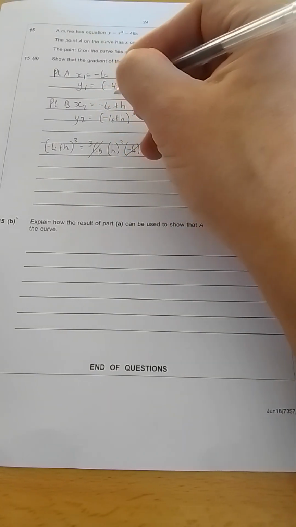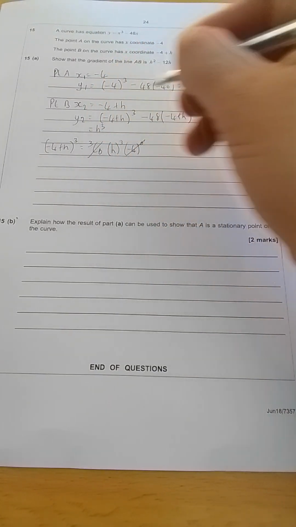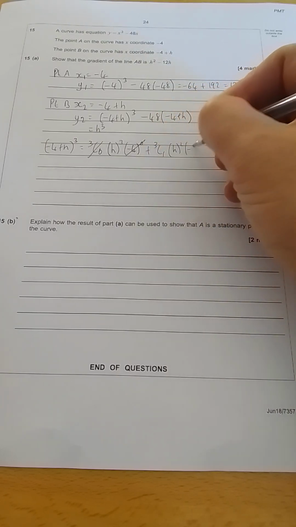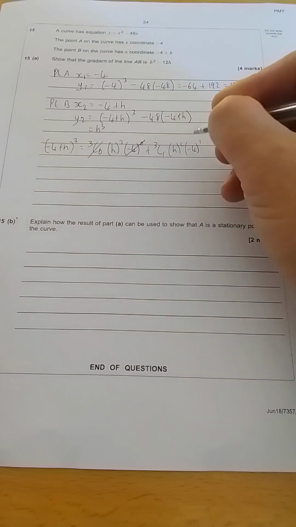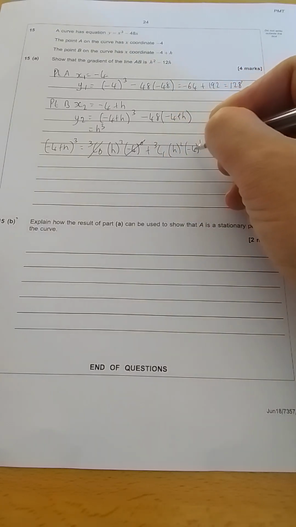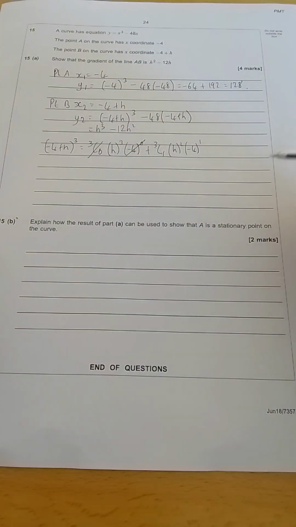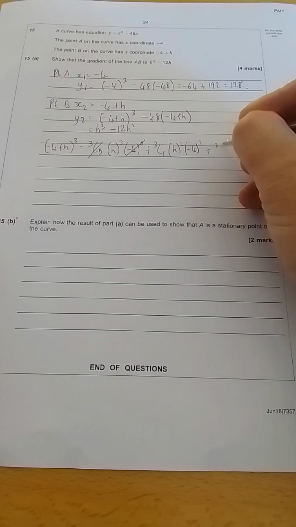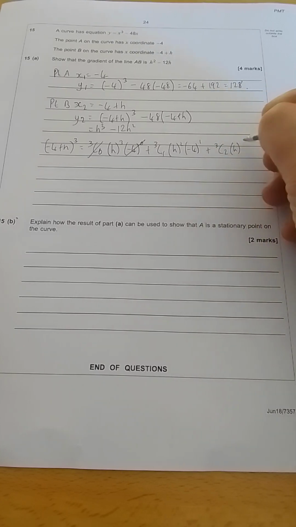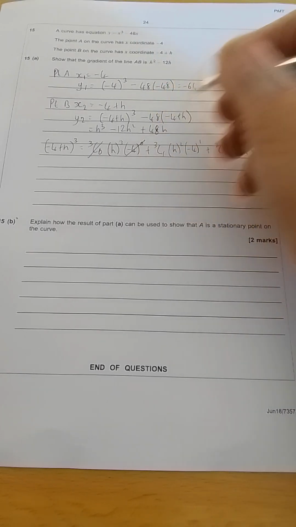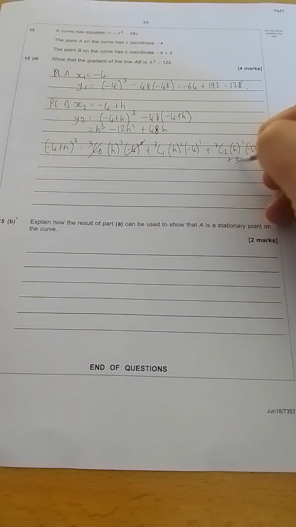So here this would give us h cubed plus 3C1 times h squared times minus 4 to the 1. 3C1 is 3, and then minus 4 times h squared, so it will be minus 12h squared, plus 3C2, h to the power 1 times minus 4 squared, which is 3 times 16, or 48, and then h to the power 1.